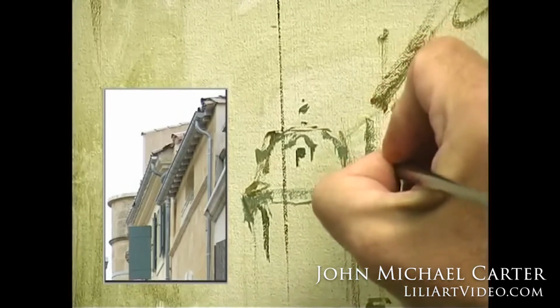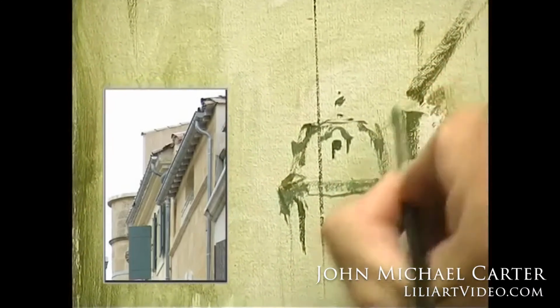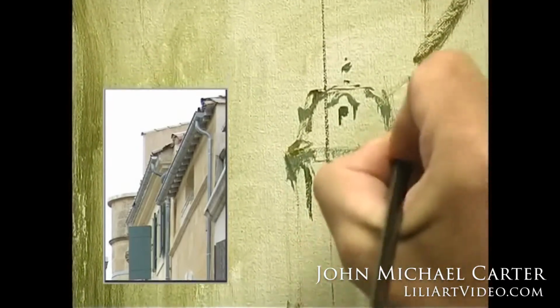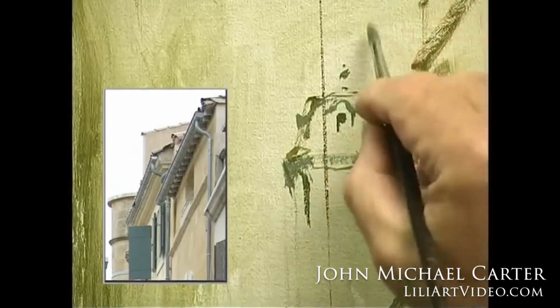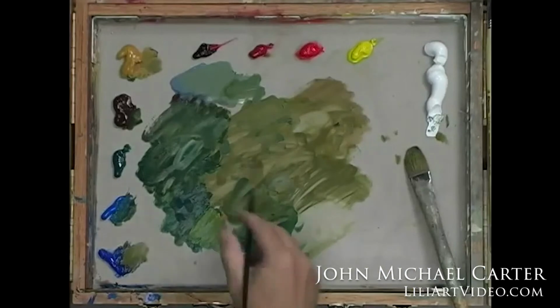And I'll just go ahead and find a shutter which is coming out from the top of the facade to the right, and then establish that. And then there's an eave just above that shutter.